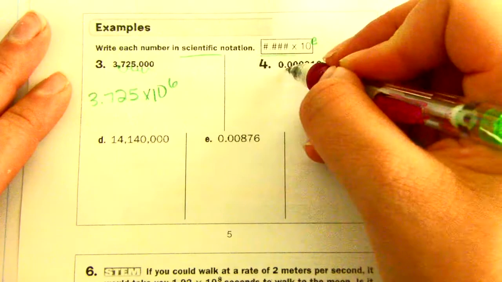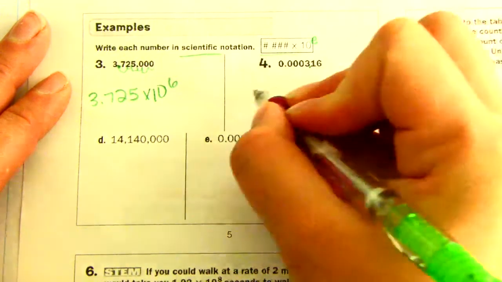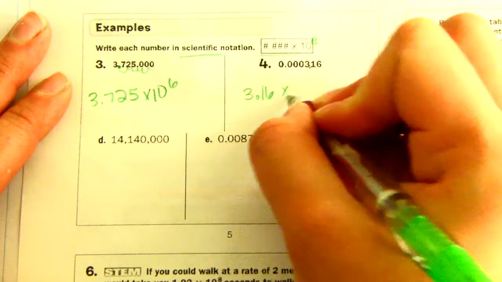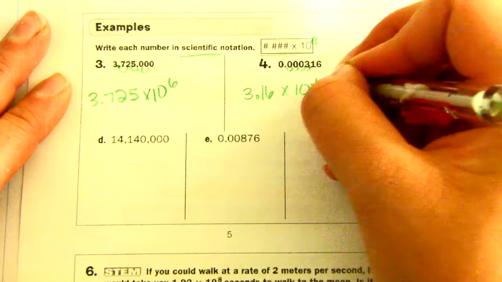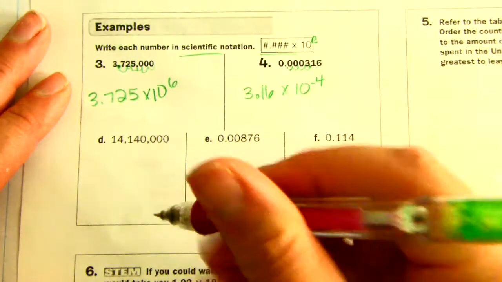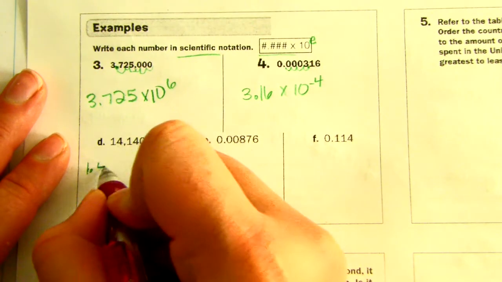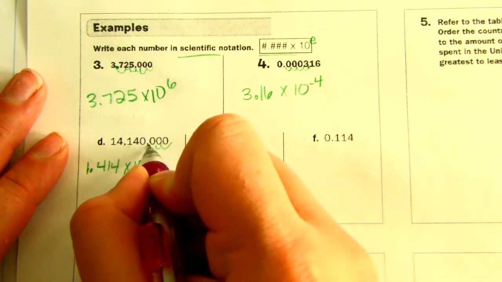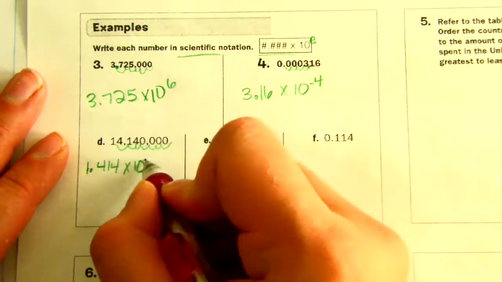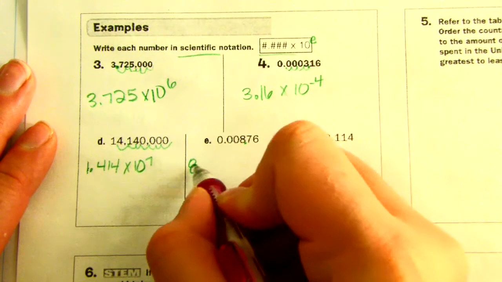This number is a tiny decimal, so that means my exponent is going to be negative. And we have to put it between the first two real numbers. So 3.16 times 10, and we would have moved it 1, 2, 3, 4. So negative 4th. Large number, so positive exponent. 1.414 times 10 to the, we moved it 1, 2, 3, 4, 5, 6, 7, times 10 to the 7th. We need to move it there.